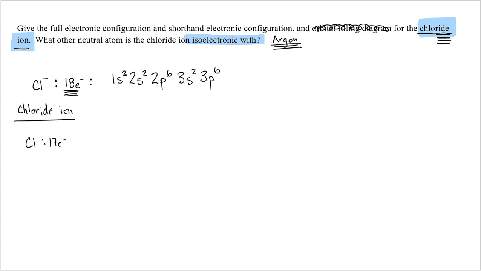The shorthand electronic configuration for chloride, we're going to start with the nearest noble gas that comes before. We're going to start with neon. That takes into account all of these electrons. All of those electrons go in to be part of neon. And then we go 3s2, that gets us to magnesium, and then 3p6 gets us over to argon.